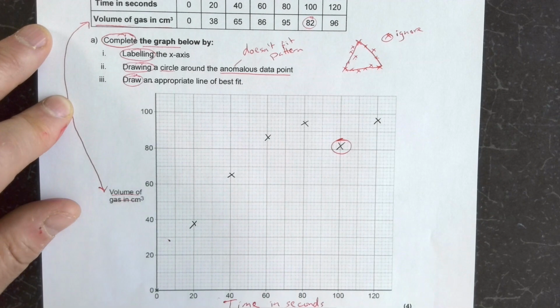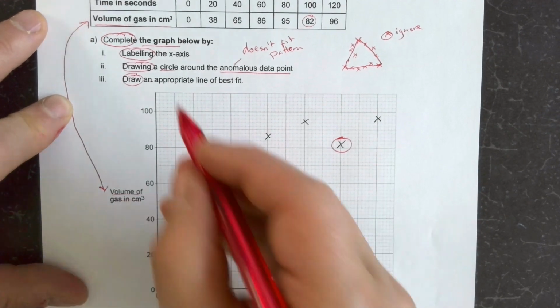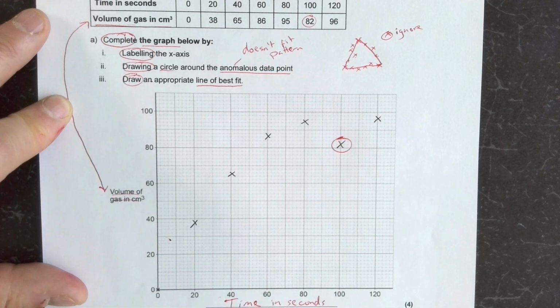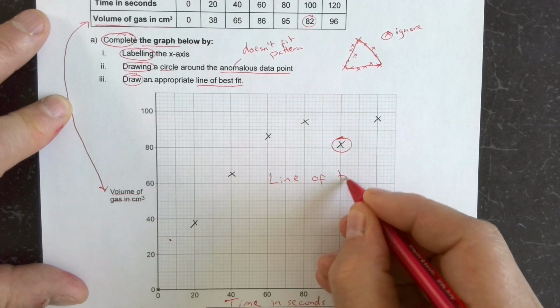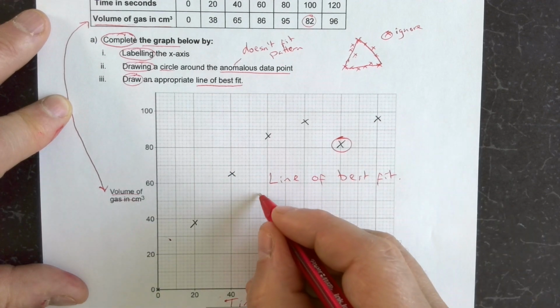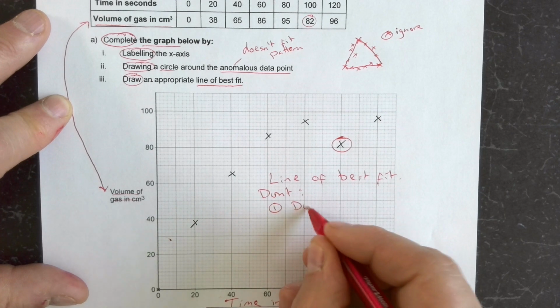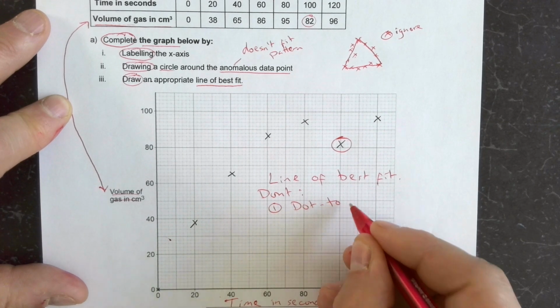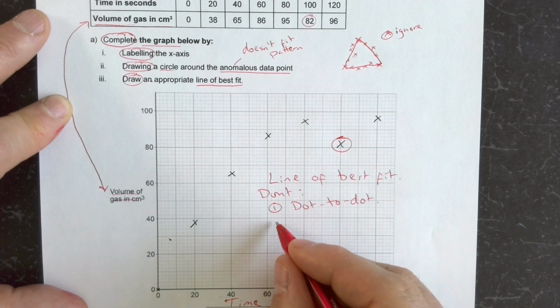Draw an appropriate line of best fit. The line of best fit's an interesting one, because we have slightly different views here, I think, to maths sometimes, which can make it more confusing. So here are some things that we're not going to do. Line of best fit, don't. 1, we don't do dot to dot. We don't do dot to dot generally in science.